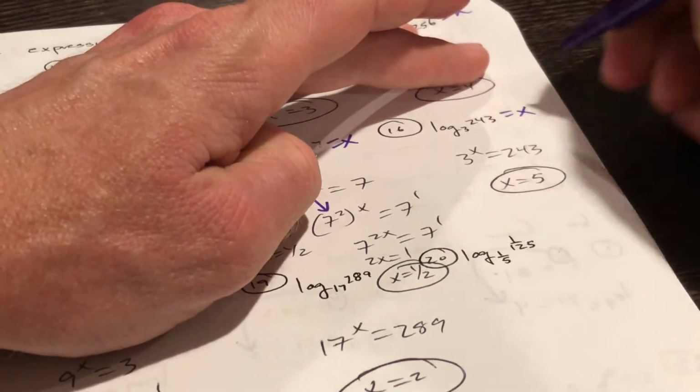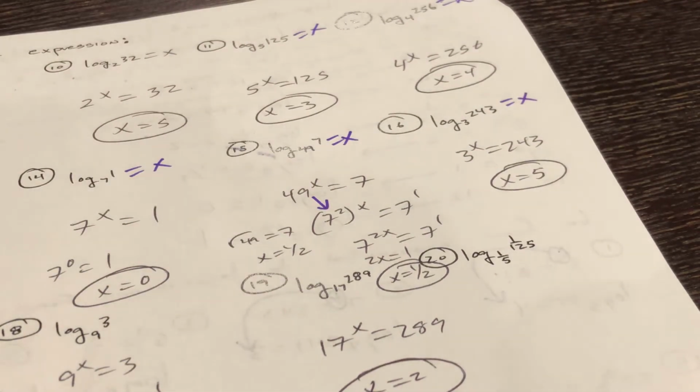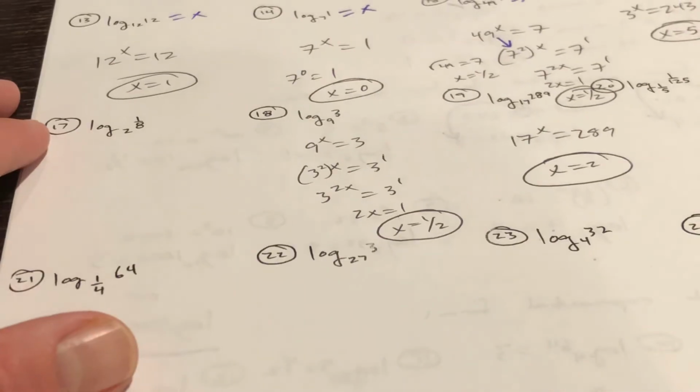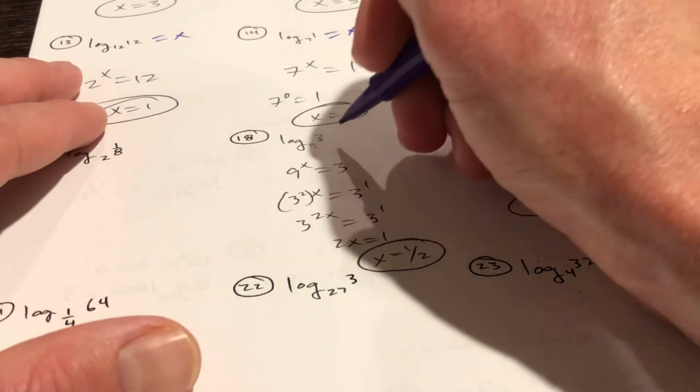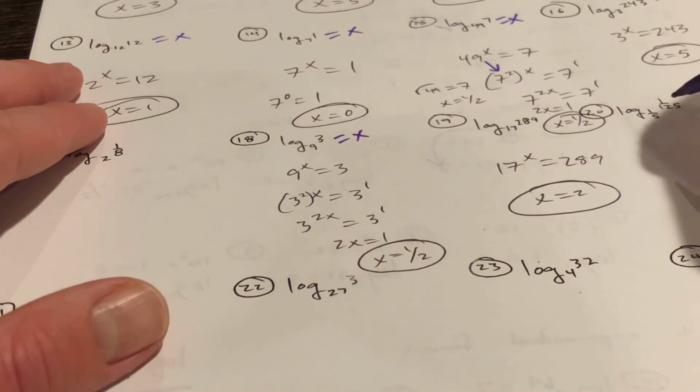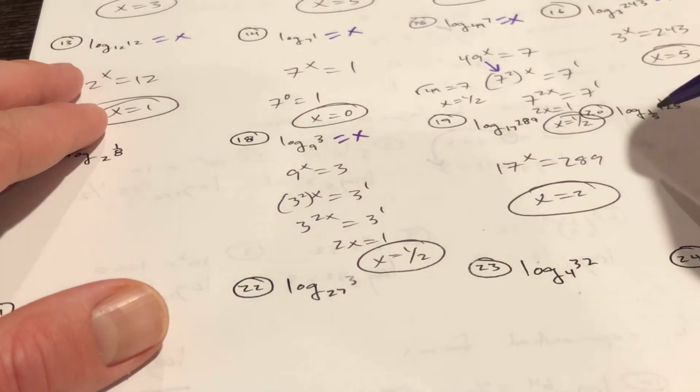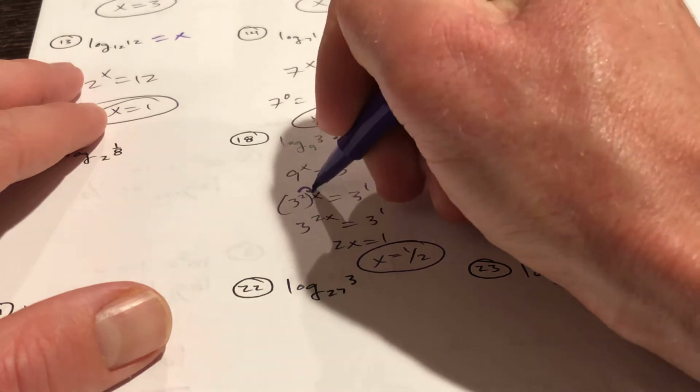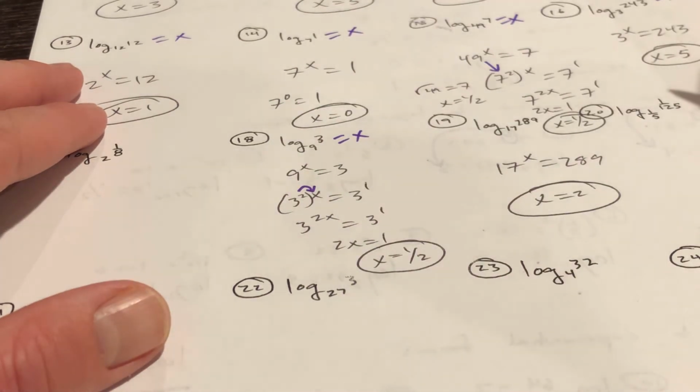So 3 to what power gives you 243? That's the 5th power. We'll do 17 together in class. 9 to what power gives you 3? I'm going to call 9 3 squared. A power to a power, I multiply. 3 to the 2x equals 3 to the first. 2x is 1. X is 1/2.